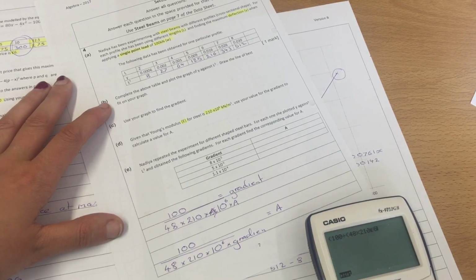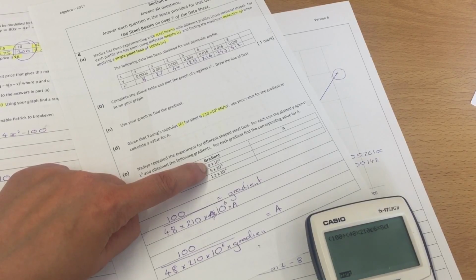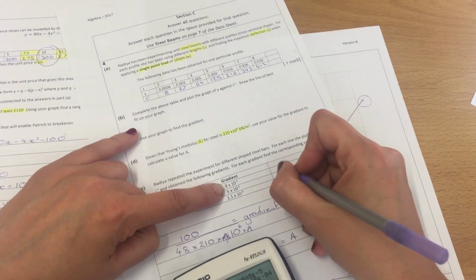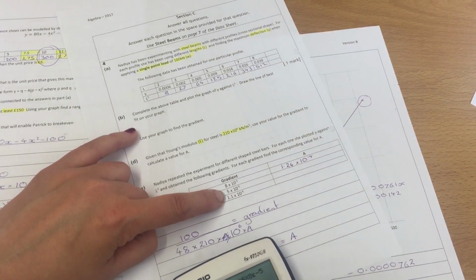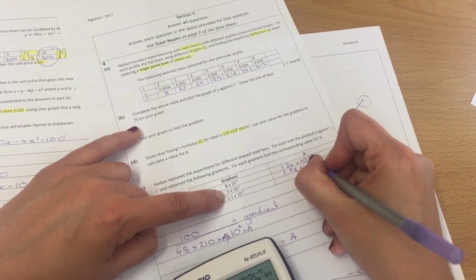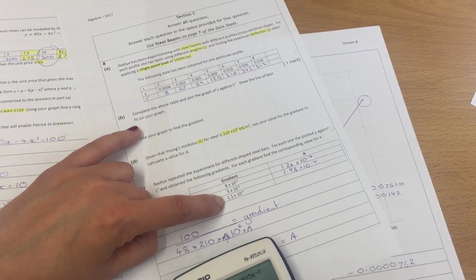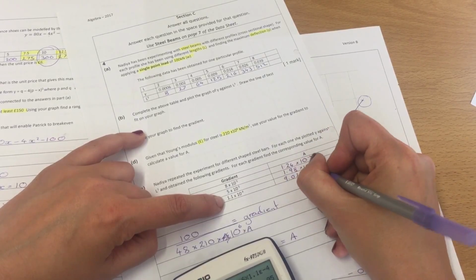So 100 divided by 48 times 210 E to the 6 times our gradient, and our first gradient is 8 E to the minus 5. So we've got 1.24 times 10 to the minus 4. Then the next one, we've got 1.98 times 10 to the minus 4. And then we've got 1.1 times 10 to the minus 4, which is 9.02 times 10 to the minus 5.